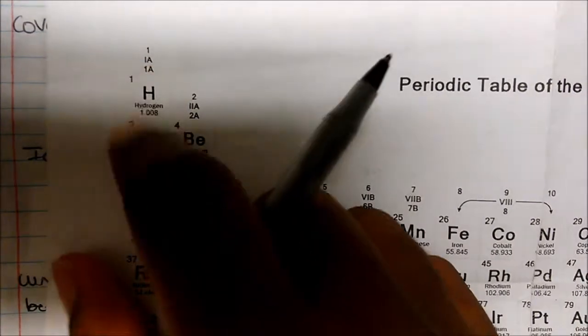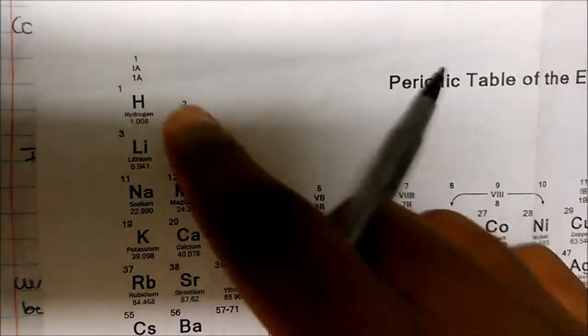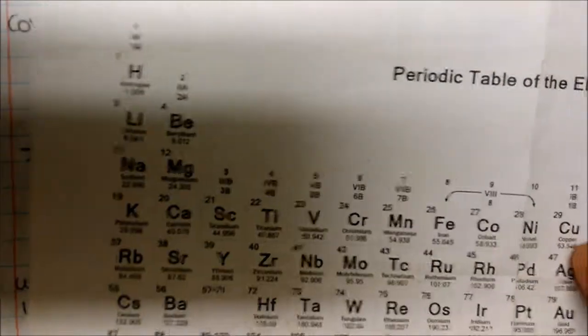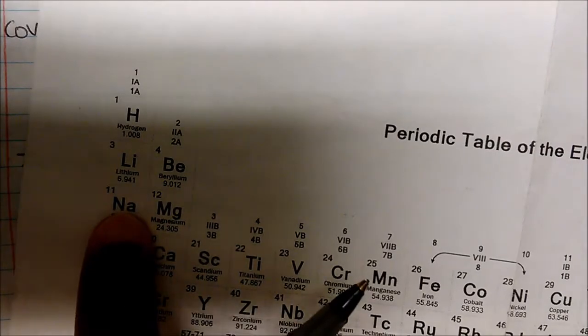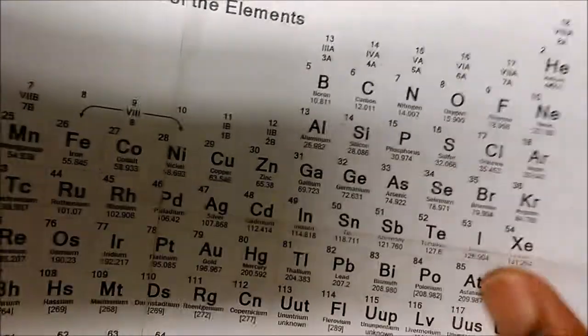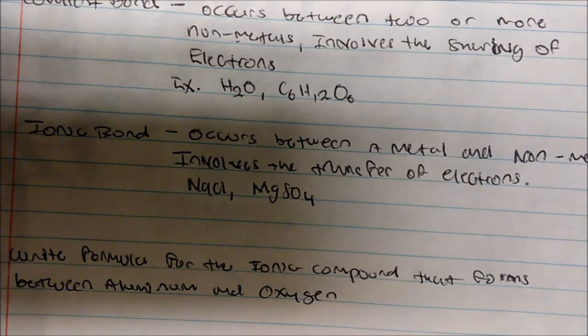We know these to be our alkali metals. These are alkaline earth metals. Here are our transition metals, and over here we have our nonmetals. Notice that sodium is a metal, and chlorine is actually a nonmetal. That's why we have sodium chloride. It's an ionic bond, a bond between a metal and a nonmetal.